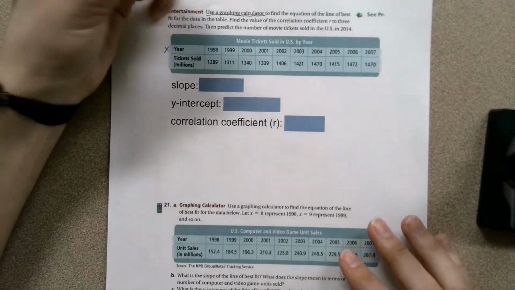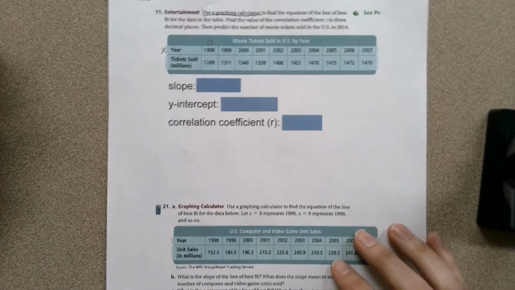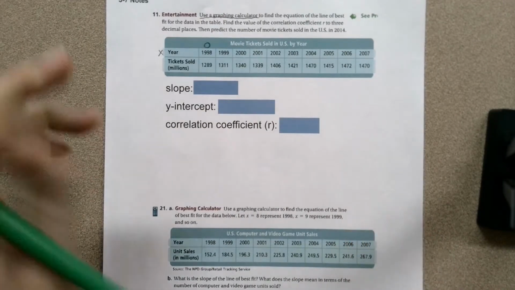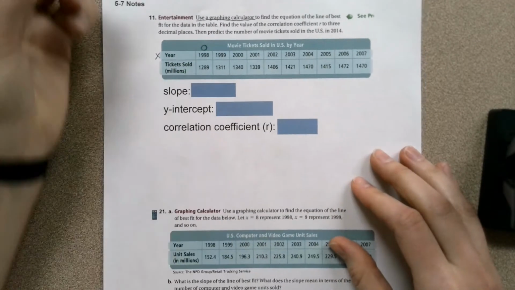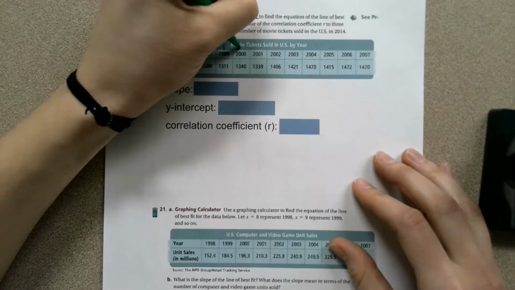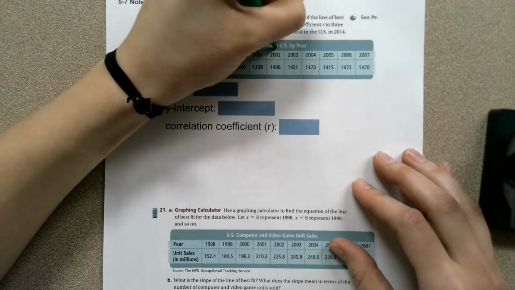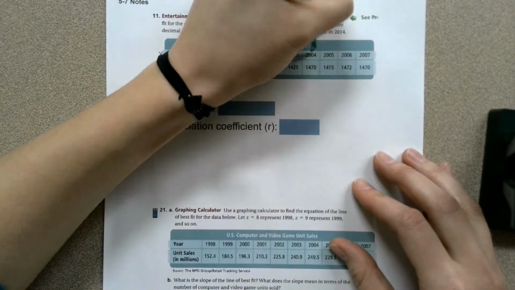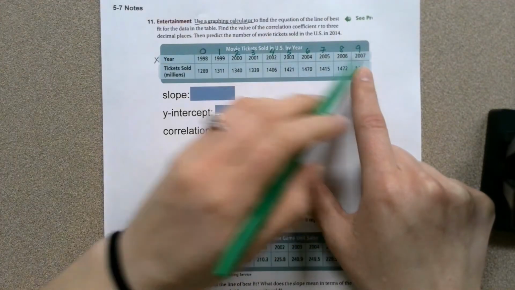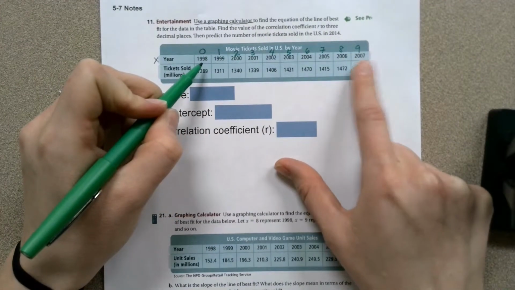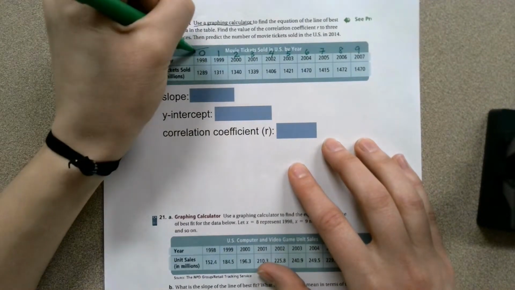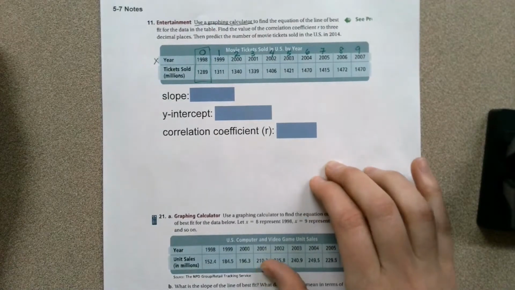0 for our first year given. So 1998 is the first year given to us. We're going to put that into our calculator as 0. 1999 is 1 year after 1998, so that's going to be 1. 2000 is 2 years after 1998, so that is going to be 2, and so on. 2007 is 9 years after 1998, so we'll put that in as 9. You'll notice here that if this is our x value of 0, this is going to be an important point for us later on, but I'll come back to that.